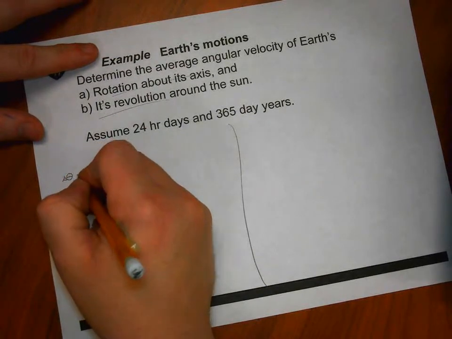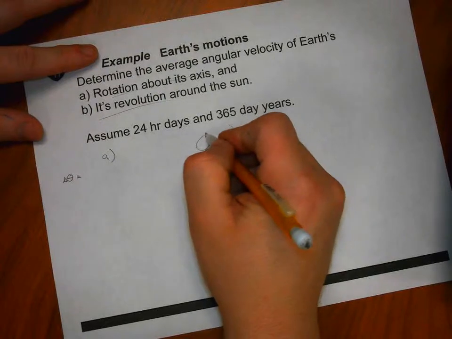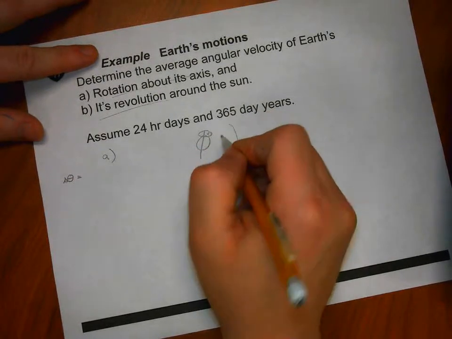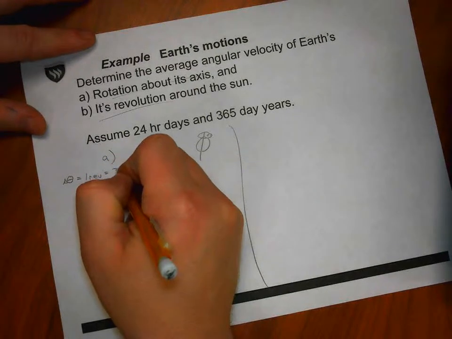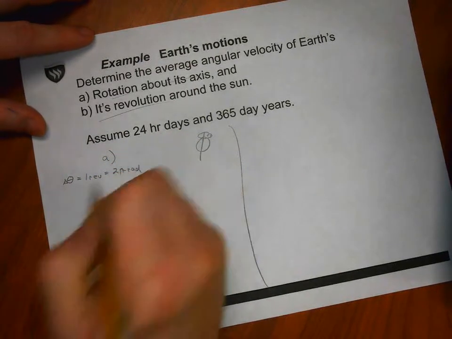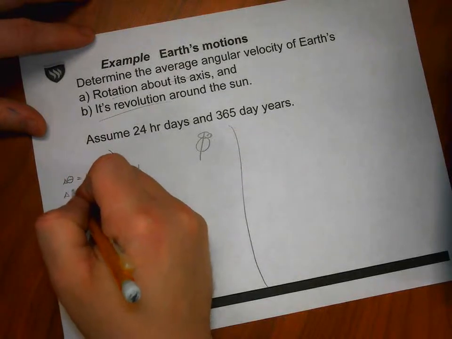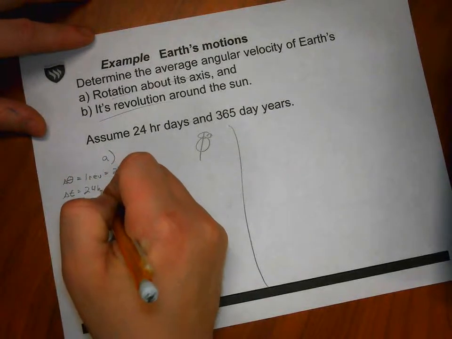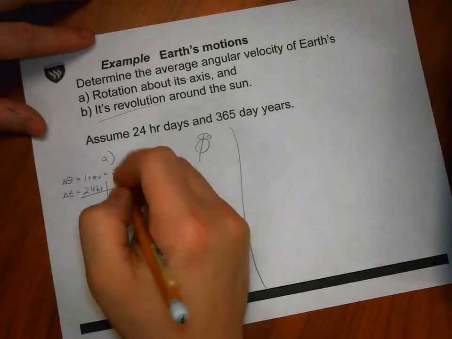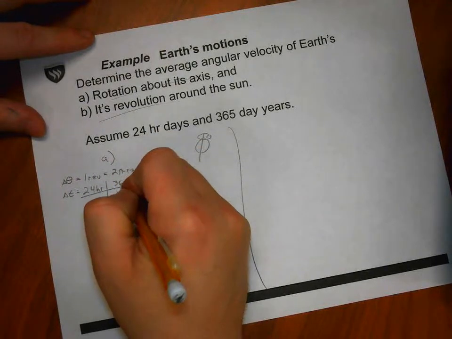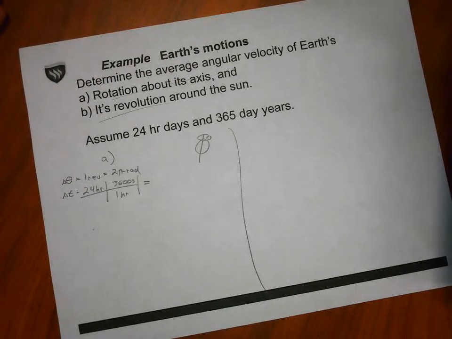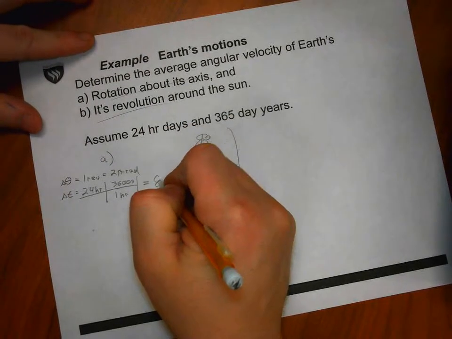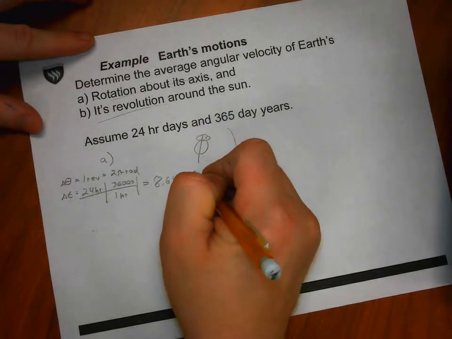So delta theta, as the Earth rotates around its axis, 1 complete revolution is, well, we'll just say 1 revolution, which equals 2 pi radians. And delta t is 24 hours, and in 1 hour there's 3,600 seconds. So that means delta t is 8.64 times 10 to the 4th seconds.